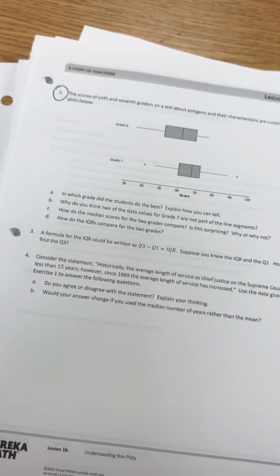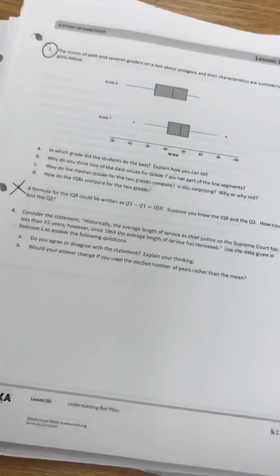For your homework, I want you to do 1, A, B, and C. And then I want you to flip it over, and I want you to do 2, A, B, C, and D. I do not want you to do 3, and I do not want you to do 4. So all of 1 except D, but all of 2.